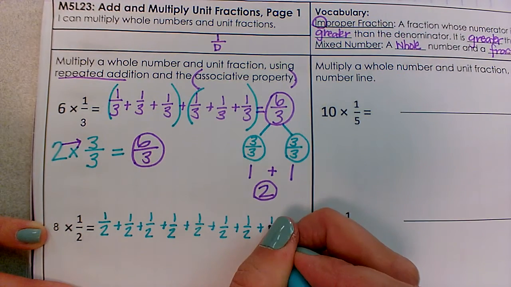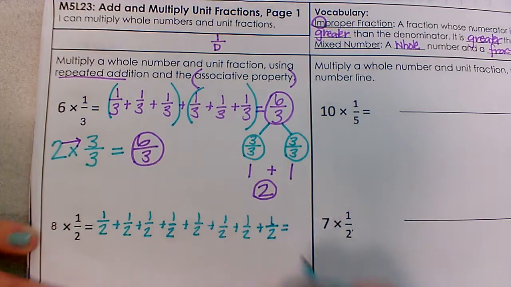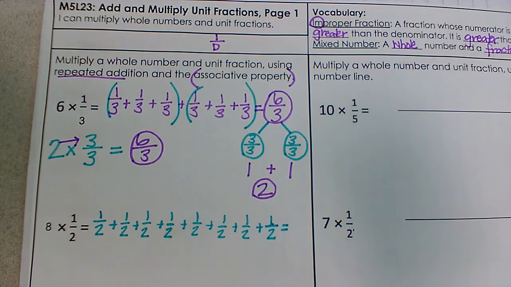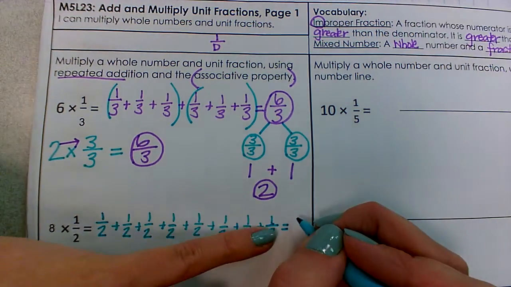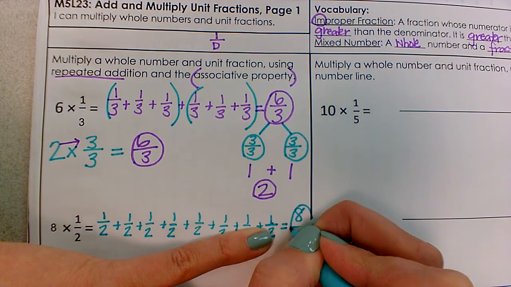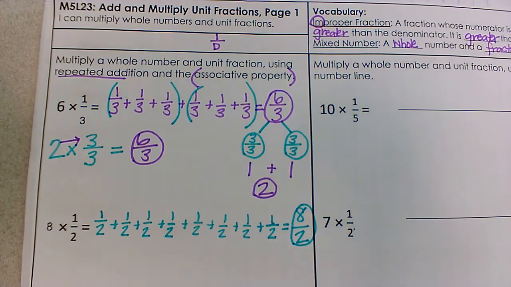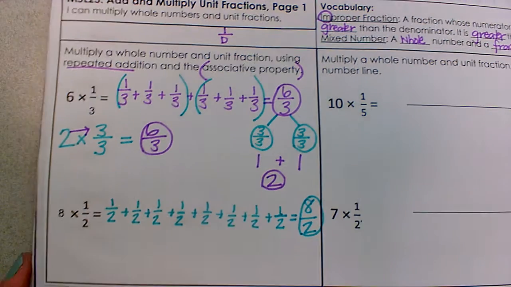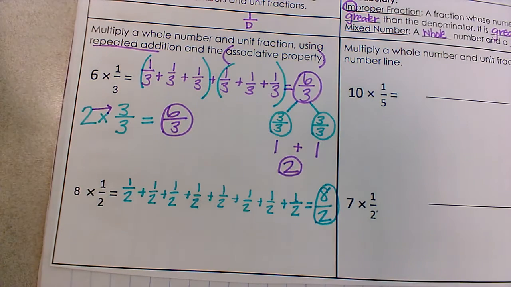Every once in a while I need to check, fourth graders, that I have enough. Okay, so when I get here, and I get all the way through, I know that I have 8 halves. But again, that looks like an improper fraction. And I also want to see how I could do this differently and find a new way to associate them.